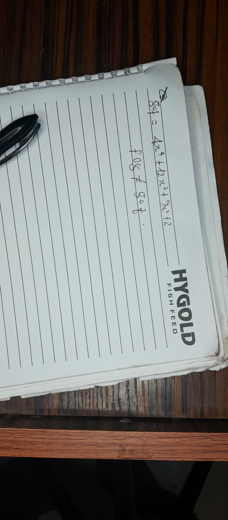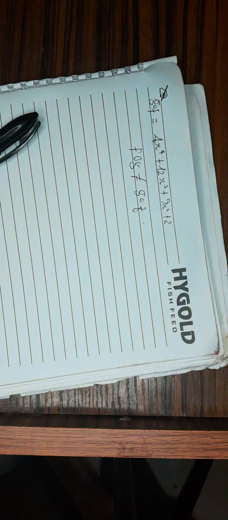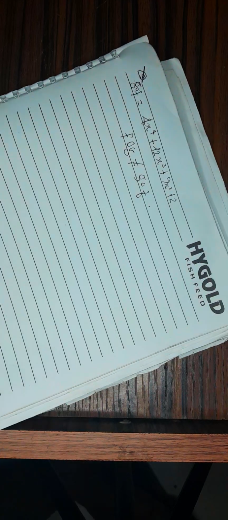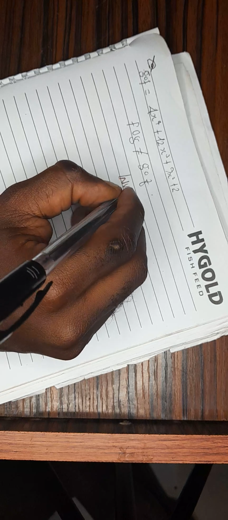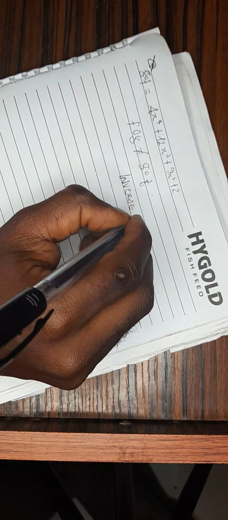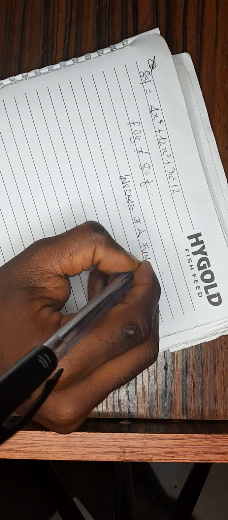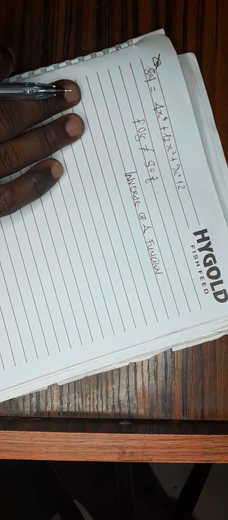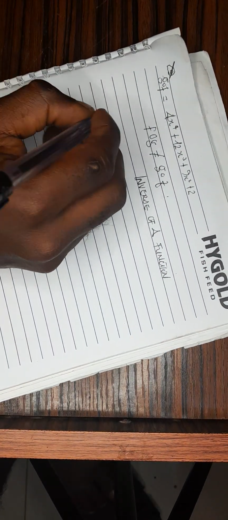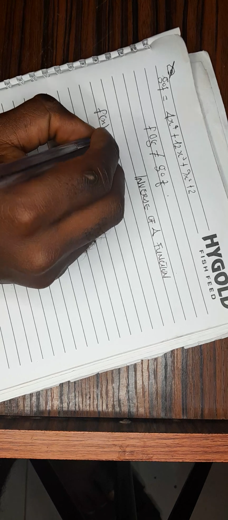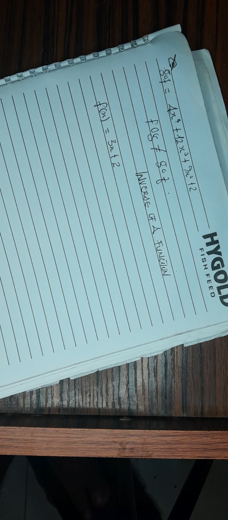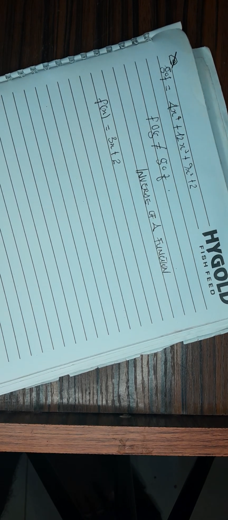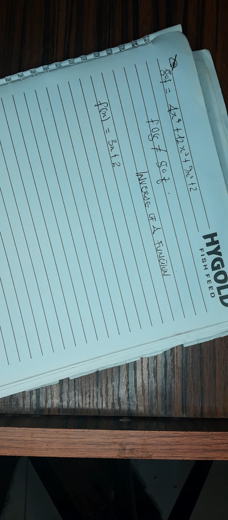Let's talk about inverse. All right, let me not bore you with a long story. How do we solve the inverse of a function? Okay, so the first step, let's say we're given f of x equal 3x plus 2. I want you to follow me step by step. And excuse me, you're asked to find the inverse of this function.